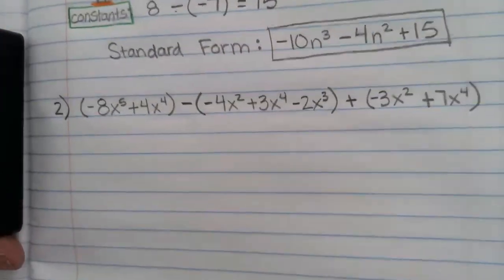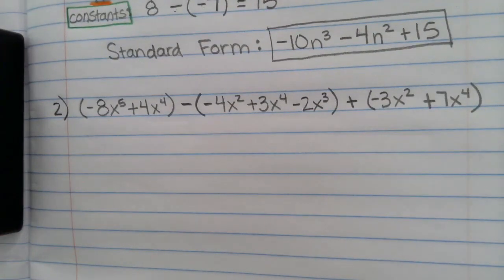All right, so we got a lot going on in this one. So make sure you got that one written down correctly. Double check it. The first one is a negative, right? Yeah.